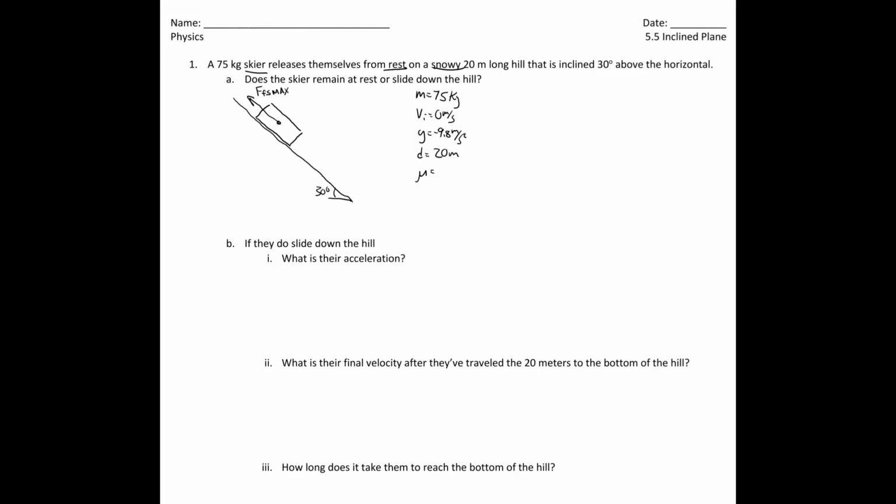What is the maximum static friction that can exist between this ski and the snow without slipping? As soon as the force that's pulling you down the hill is greater than that maximum static friction, you're going to start moving. If it is less than the maximum static friction, you're not going to move. So the whole point is to figure out what the maximum static friction is. That's what we're going to look for in our reference table.